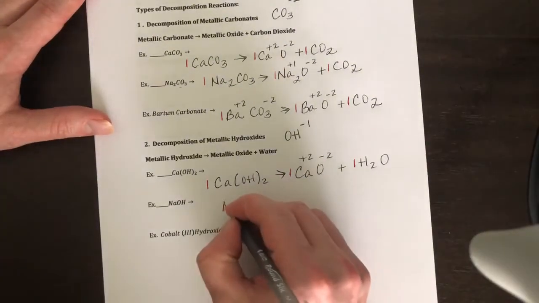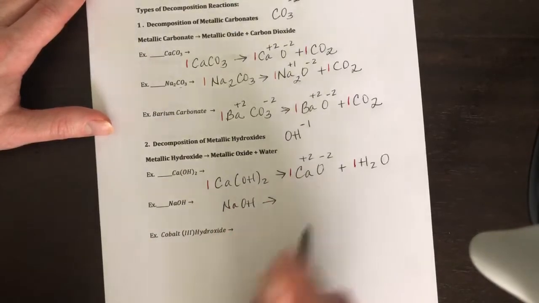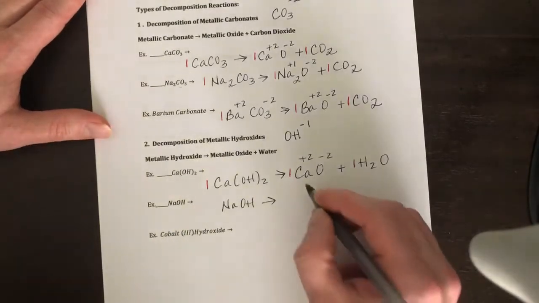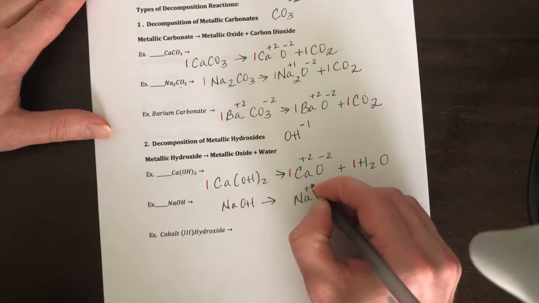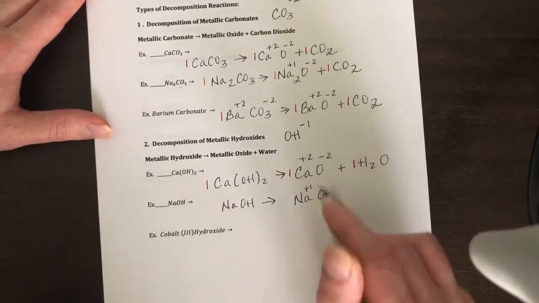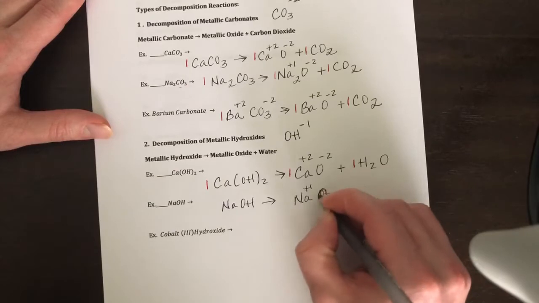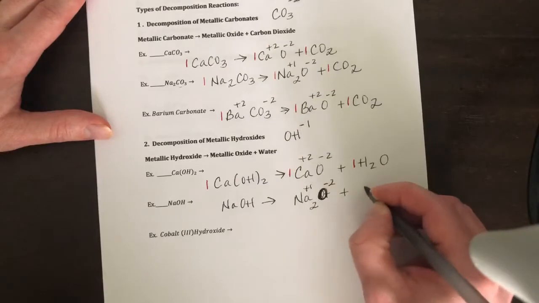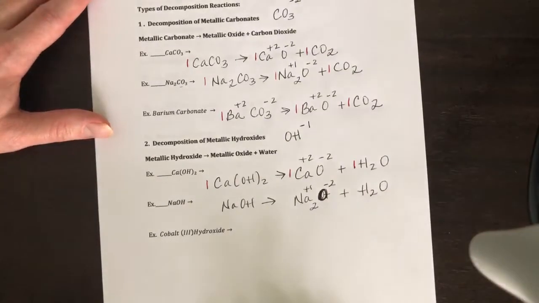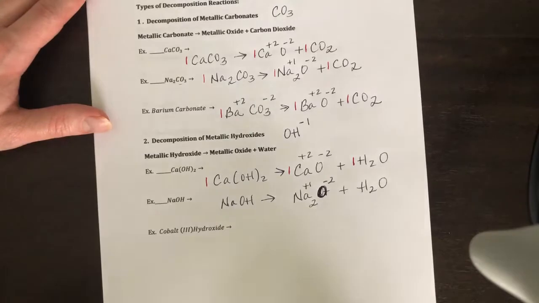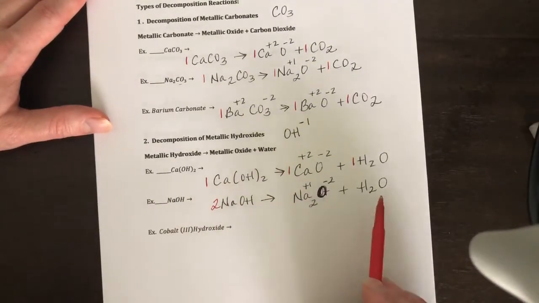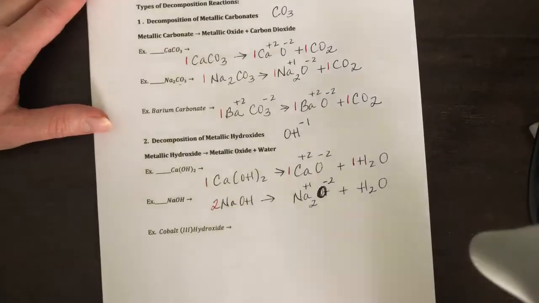Next example, sodium hydroxide. We're going to follow these rules because it ends in OH. Sodium has a charge of +1, sodium oxide breaks down to a metallic oxide plus water. Making sure this is balanced, I need 2 Na on this side. 2 oxygens, 2 oxygens, 2 hydrogens, 2 hydrogens. It's balanced.